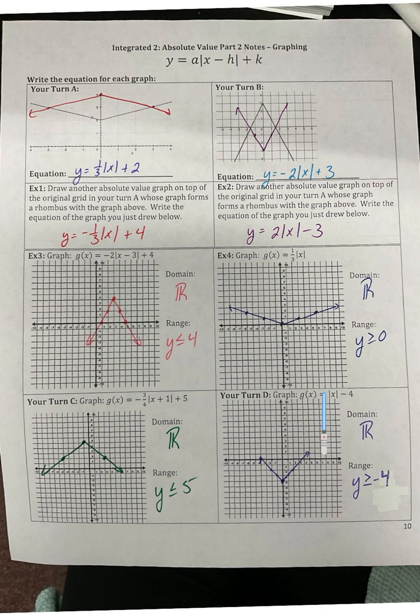So this means our slope is 1. So from our vertex, up 1 to the right 1, up 1 to the left 1, and we draw our rays. Again, domain stays the same for these, all real numbers. This y value is negative 4, and we open up from there, so the range is y is greater than or equal to negative 4.